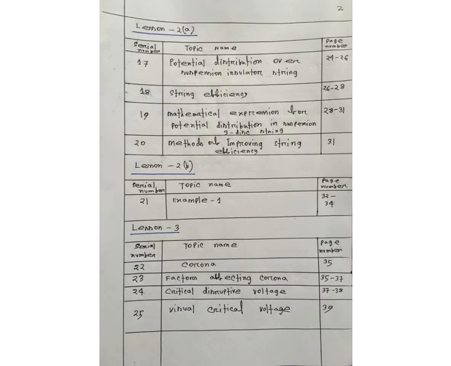20 methods of improving string efficiency, how we can improve the string efficiency. Many methods have been given. In lesson 2b we learned a mathematical problem related to string efficiency. Lesson 3 we learned corona, factors of corona, critical disruptive voltage, visual critical voltage.